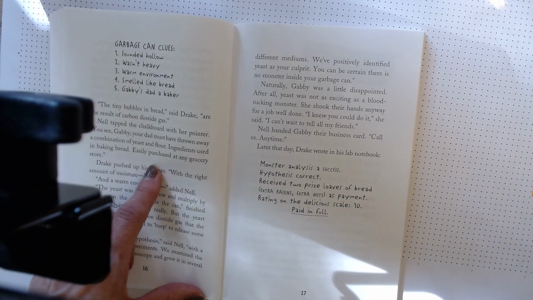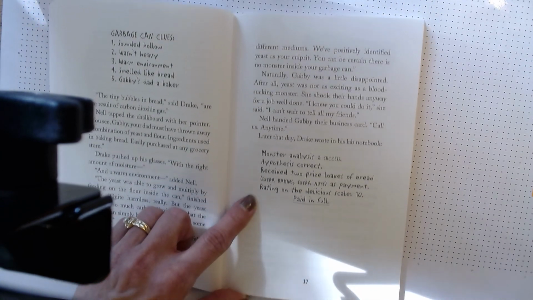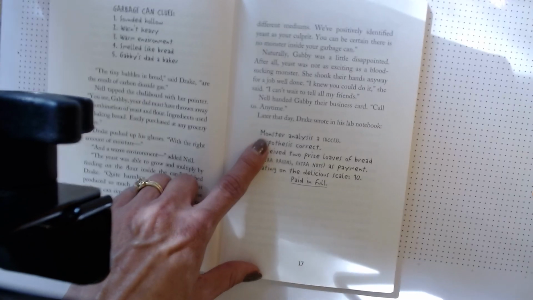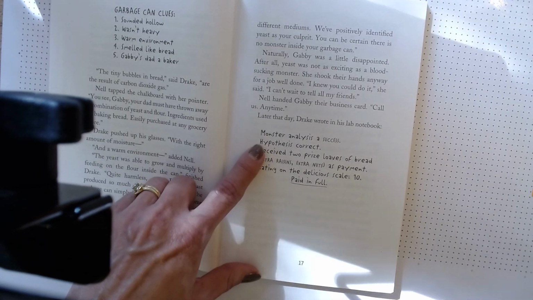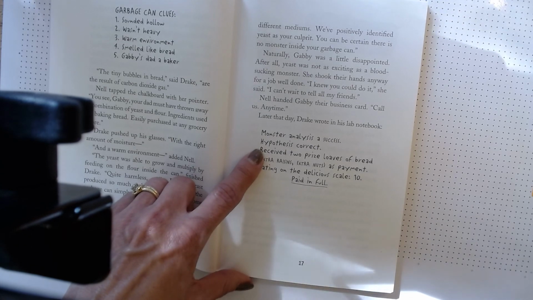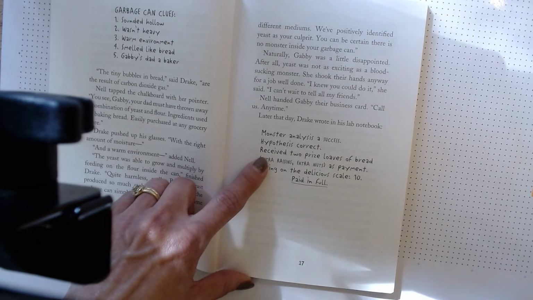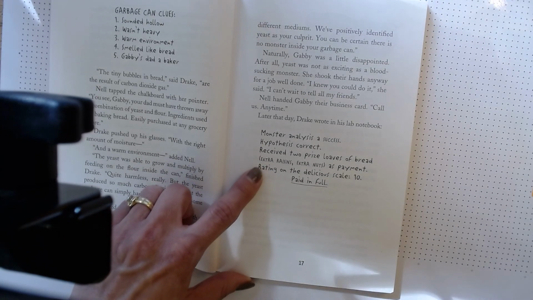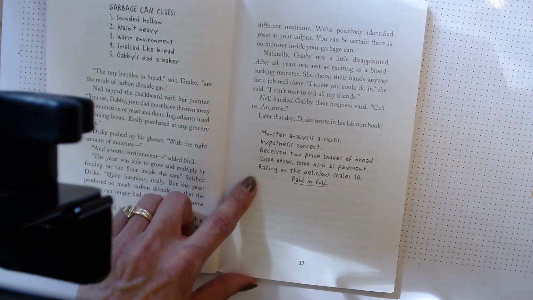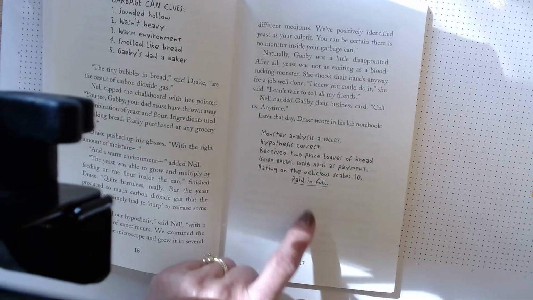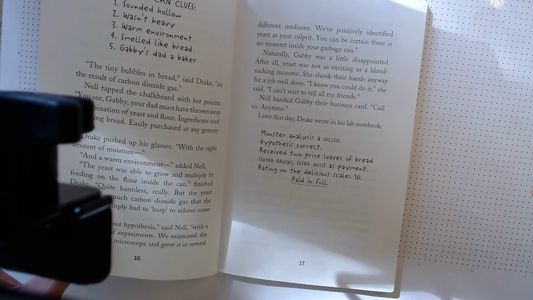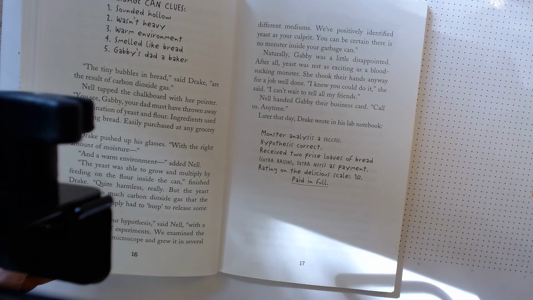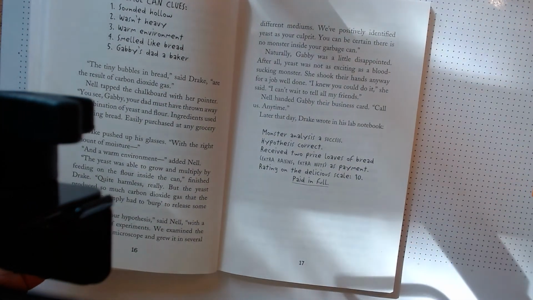Call us anytime. Later that day, Drake wrote in his lab notebook, monster analysis, a success. Hypothesis correct. Received 2 prize loaves of bread, extra raisins, extra nuts, as payment. Rating on the delicious scale, 10. Paid in full.